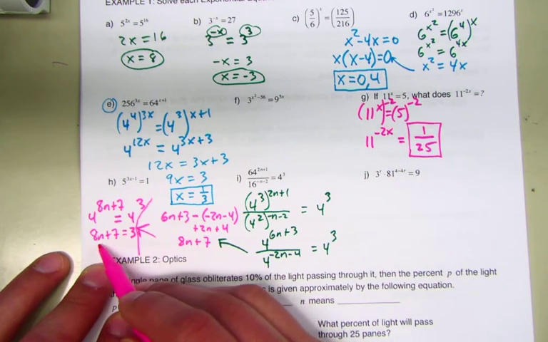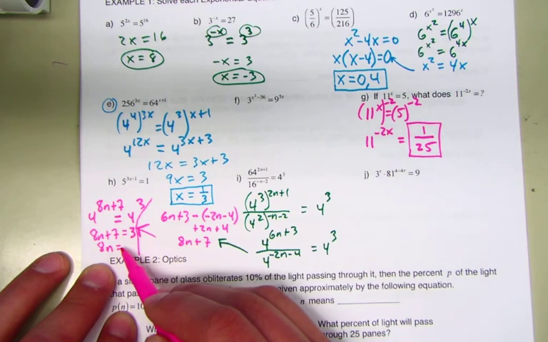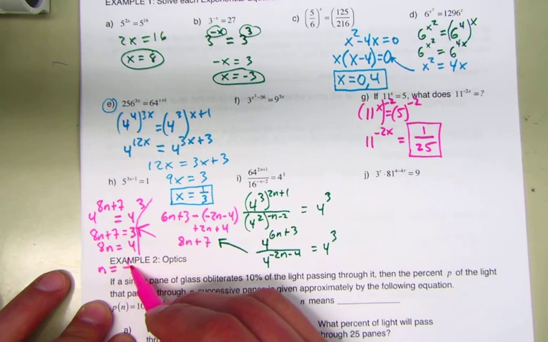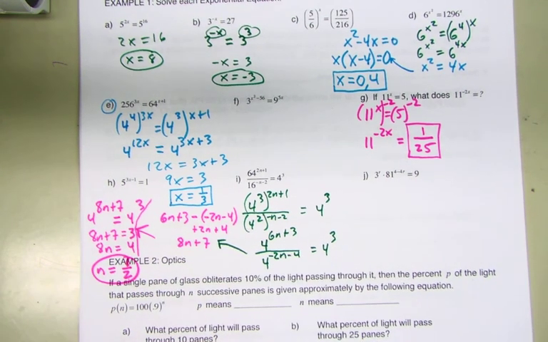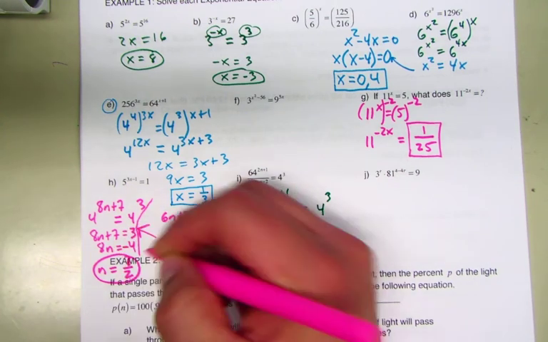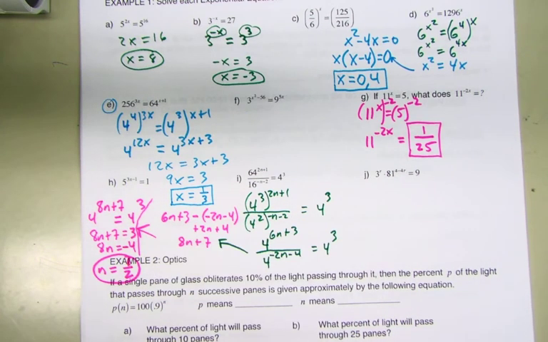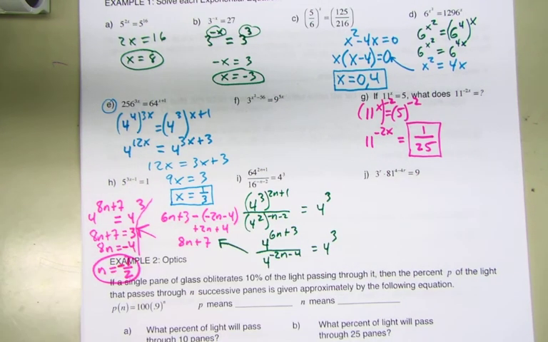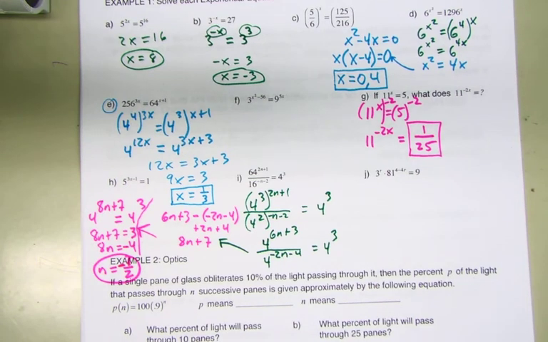Subtract 7, you get 4, divide by 8, n is going to be 1/2, right? Wait, is it a negative? Oh, thanks you guys, yes. 3 minus 7 is definitely not positive 4, it's negative 4. So then that should be a negative 1/2. I like when you guys are actually paying attention. Okay, that's good.